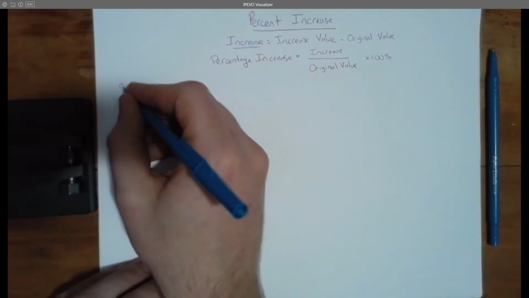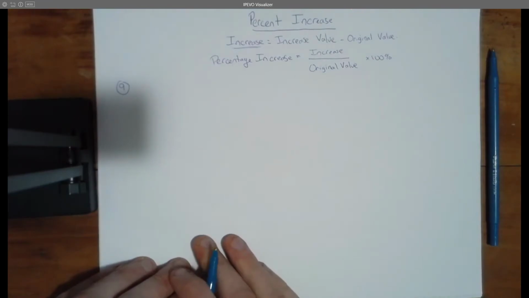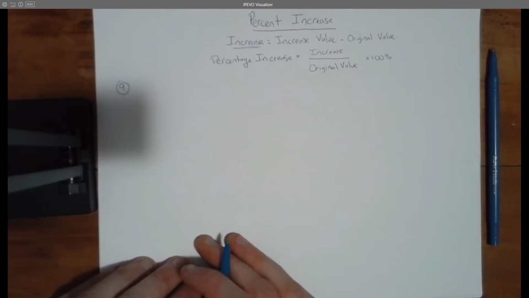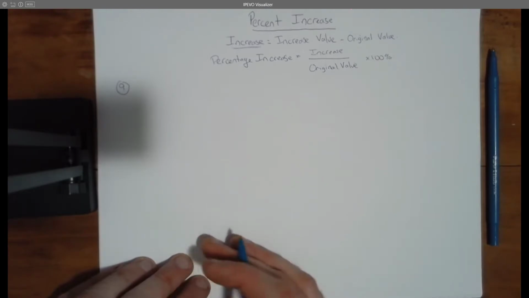Example number 9 says, David's monthly salary increased from $3,600 to $3,900. Find the percentage increase in his salary. Okay, so we have a couple of bits of information here. We need to figure out percentage increase. To do that, we first need to figure out increase, which we don't have yet.